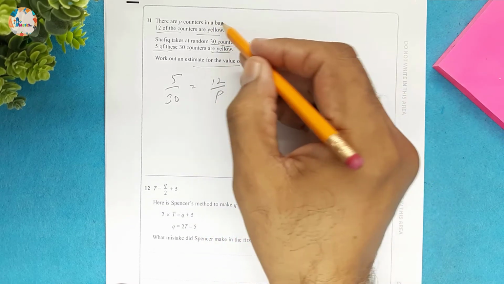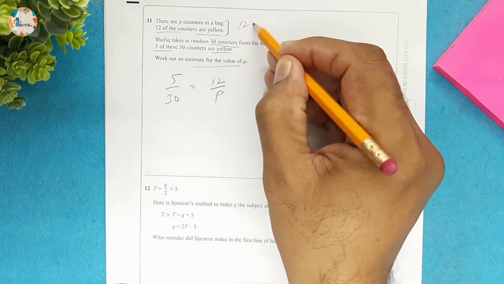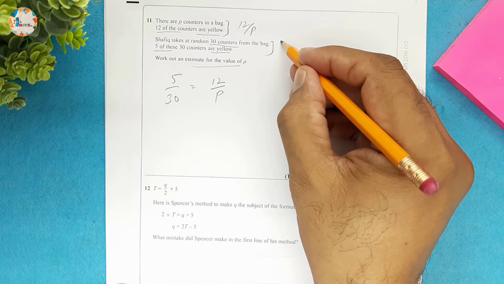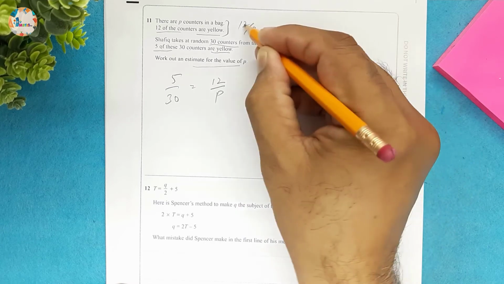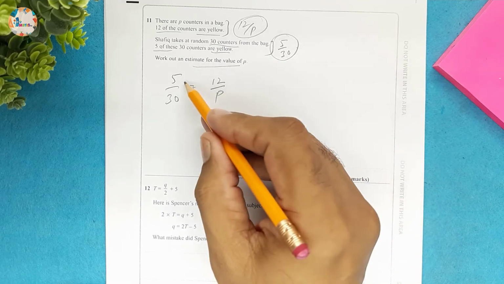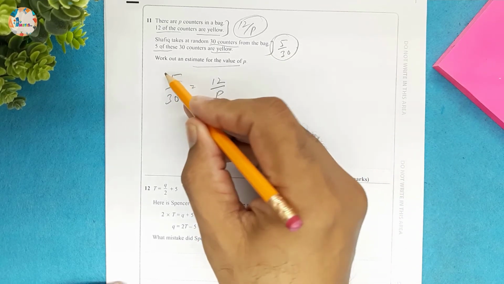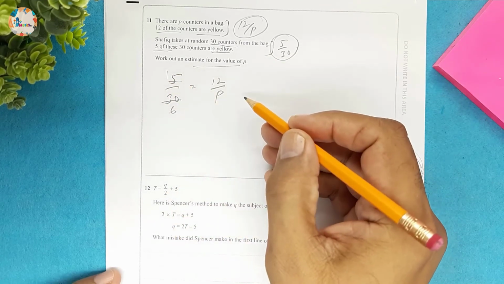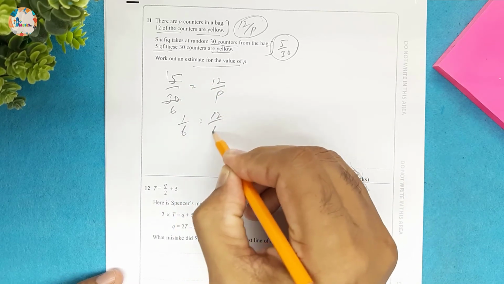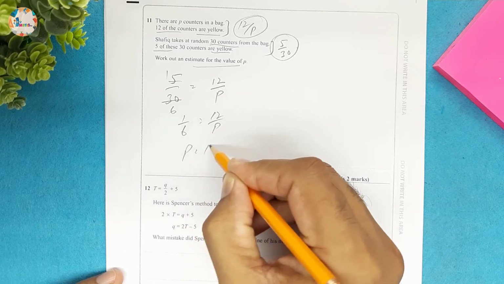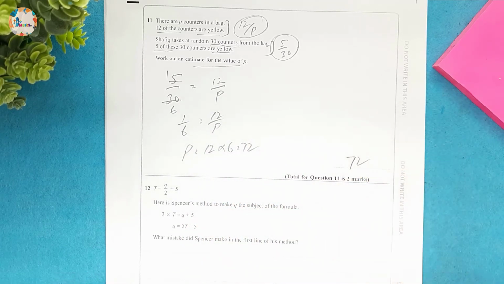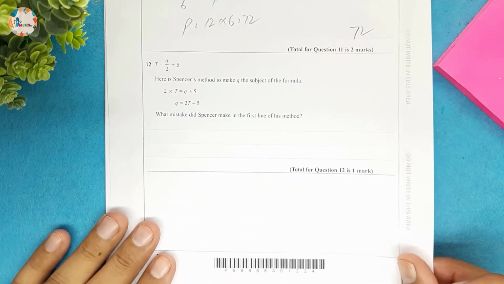So we can write down the probability for this section, which will be 12 over P, and for this section we can write the probability, which is 5 out of 30, and this is yellow and this is also yellow, so we'll equalize them. After equalizing them, we can cancel this. 5 ones are 5, 5 sixes are 30, and then we will get 1 over 6 is equal to 12 over P. Cross multiply, P is equal to 12 into 6, which is equal to 72. So the answer will be 72 for this part.